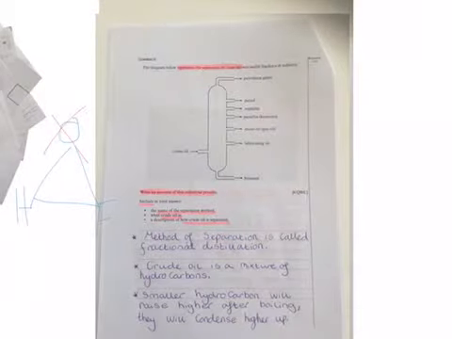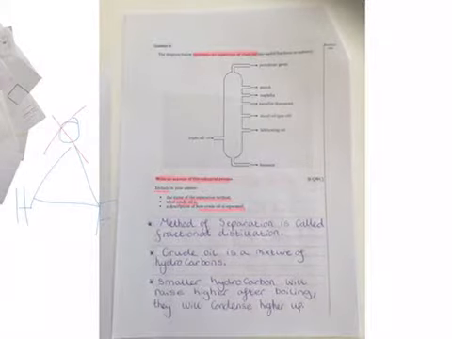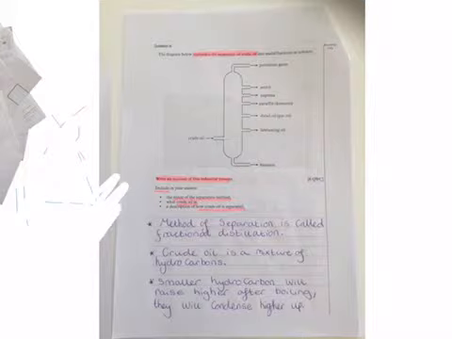Moving on then to what I believe to be the final question. Question number 9. The diagram shows the representation of crude oil, so it's a fractional distillation question.